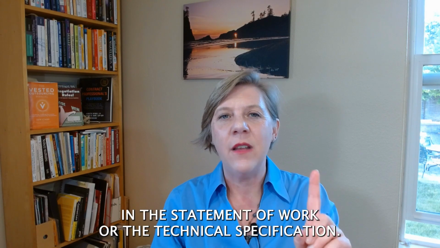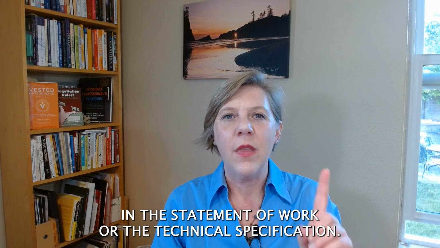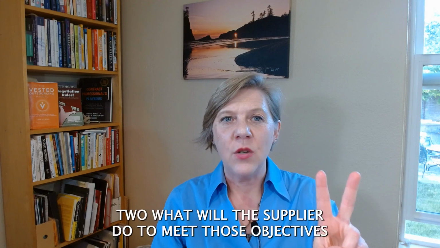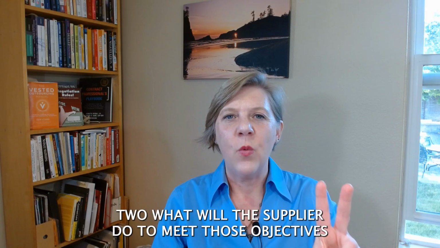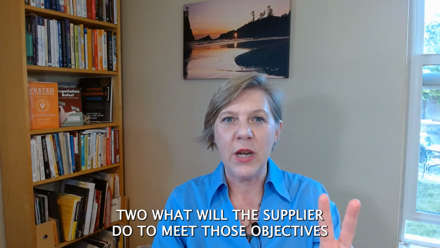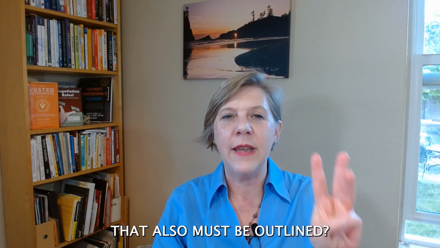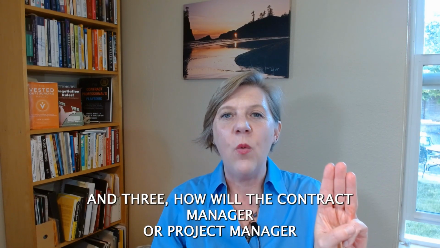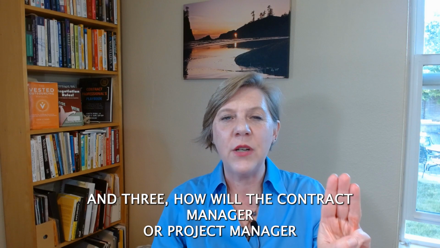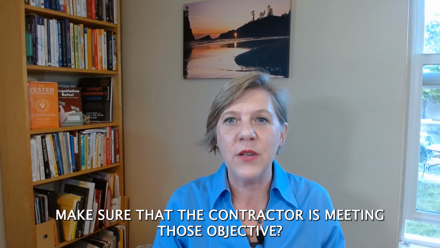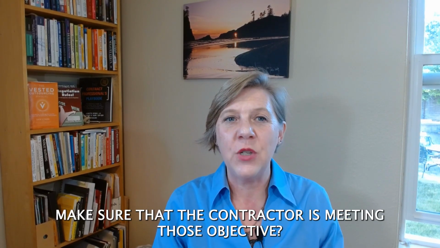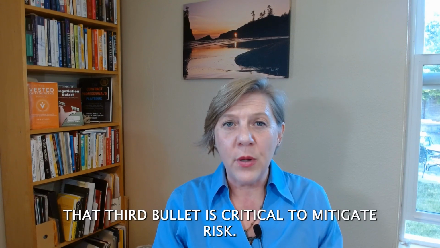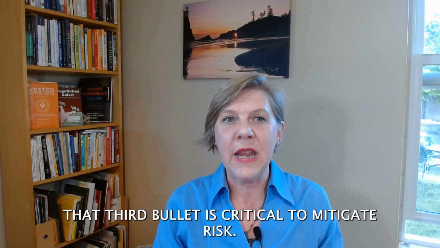1, outline the business objectives in the statement of work or the technical specification. 2, what will the supplier do to meet those objectives? That also must be outlined. And 3, how will the contract manager or project manager make sure that the contractor is meeting those objectives? That third bullet is critical to mitigate risk.